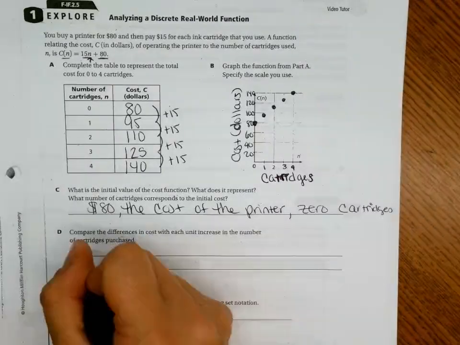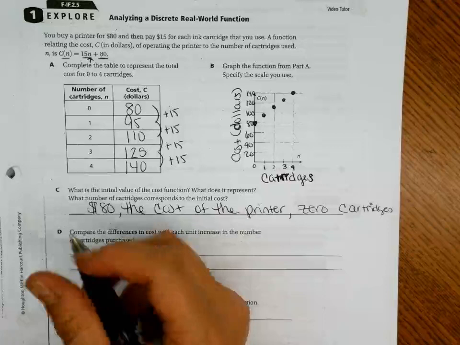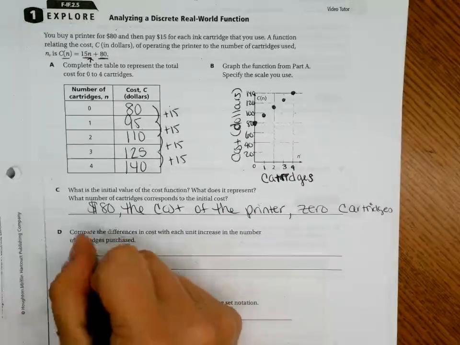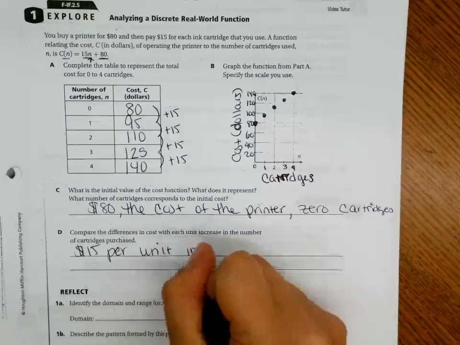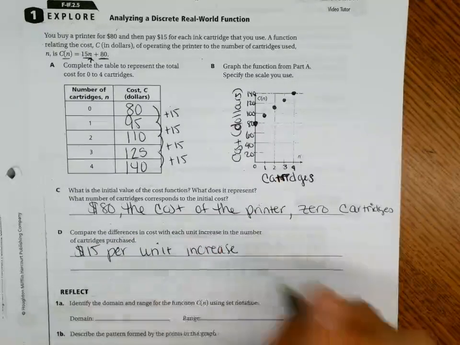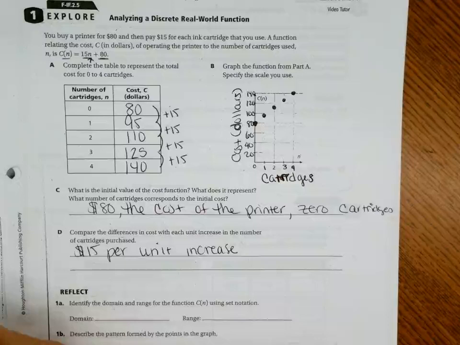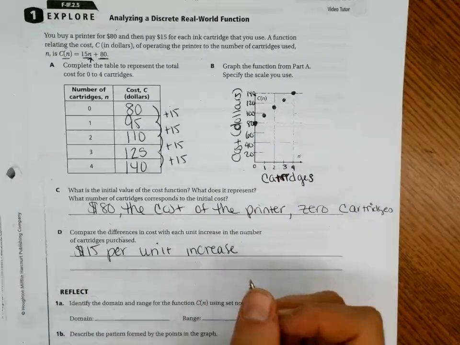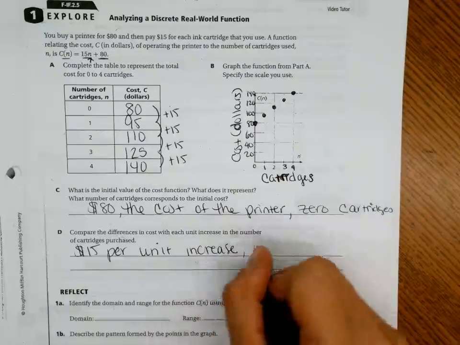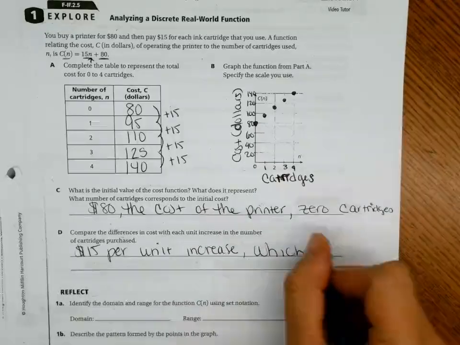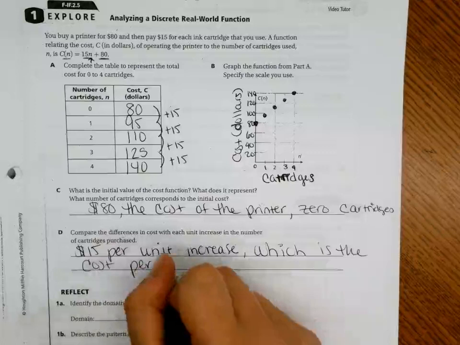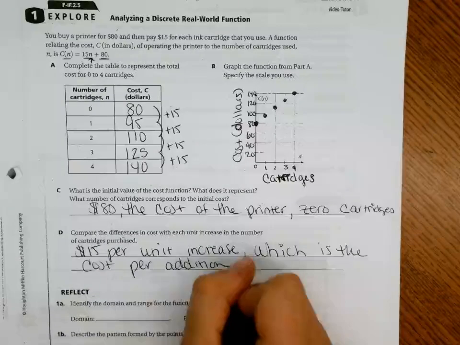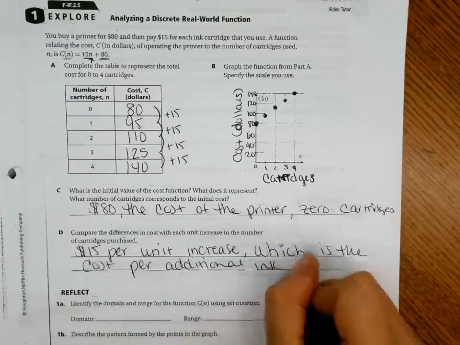So it's going up $15 per unit, a $15 per unit increase, which is the cost per additional ink cartridge.